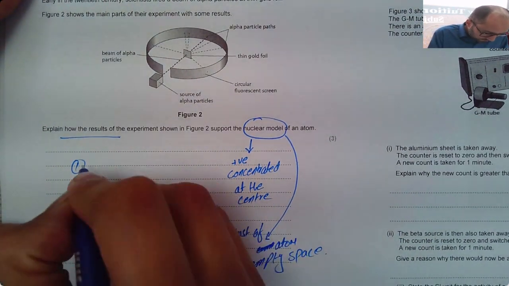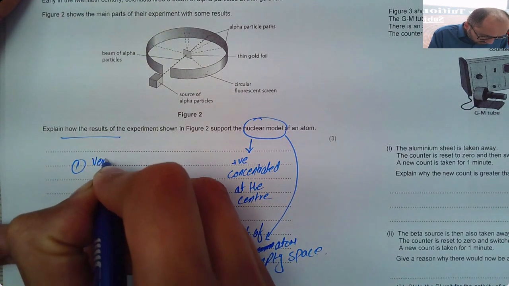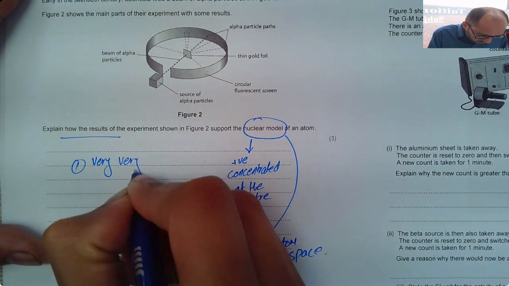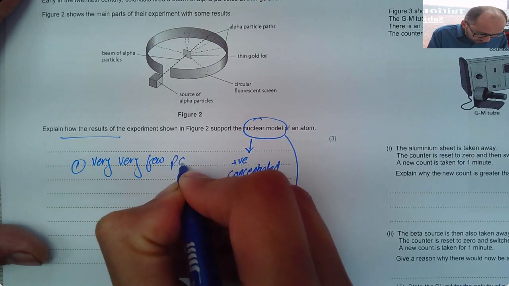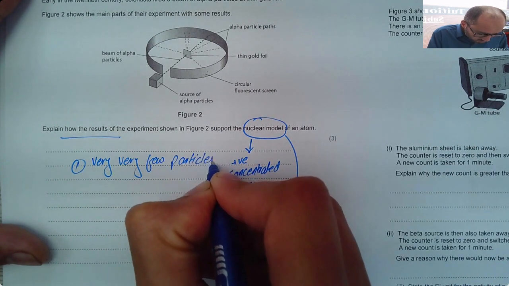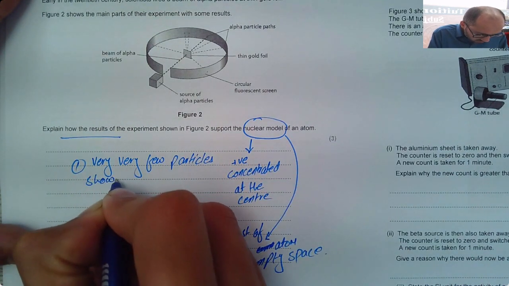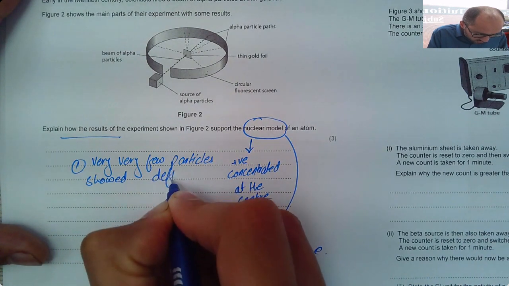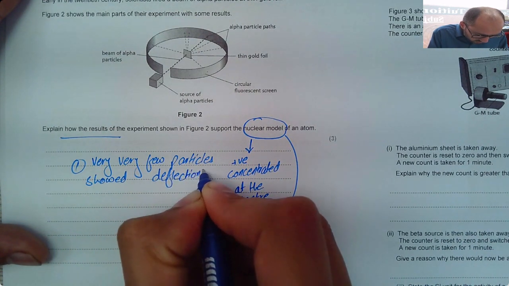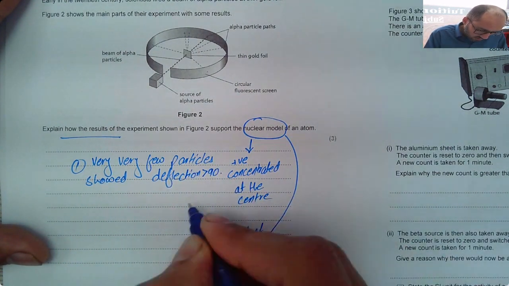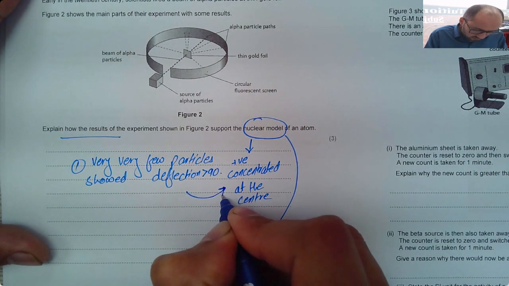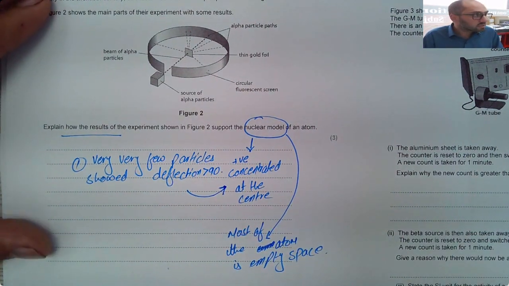So we can say very few particles showed deflection greater than 90. This confirmed that positive charge is concentrated at the center.